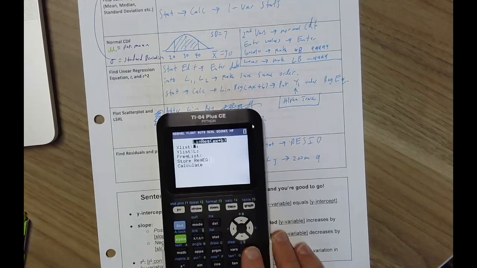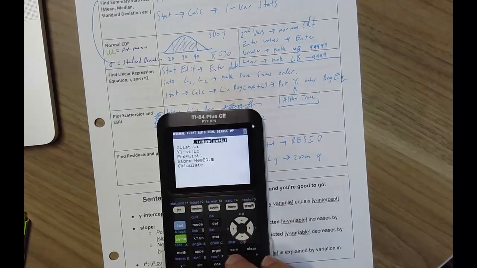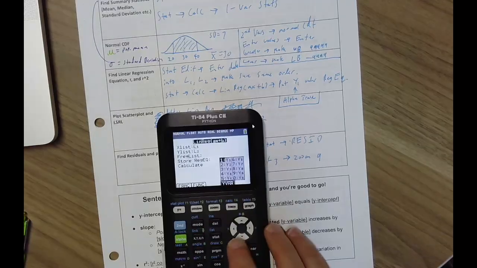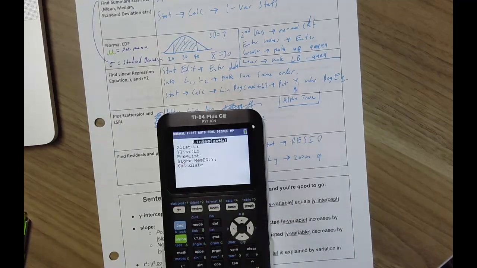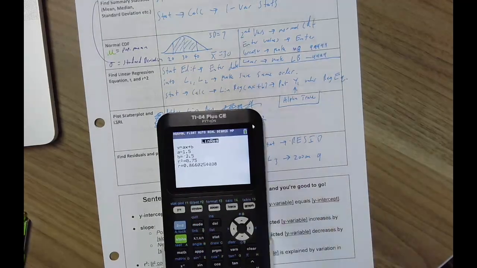And then we did L1, L2, so we're going to leave that as it is. For store, this is a shortcut, you don't have to do this, but it's helpful. If you do alpha trace, then Y1, that will put your linear regression equation in for Y1, so it'll graph it for you. And we click calculate, and then that will get us everything we need. So our a, our b, our r squared, and our r are all there.